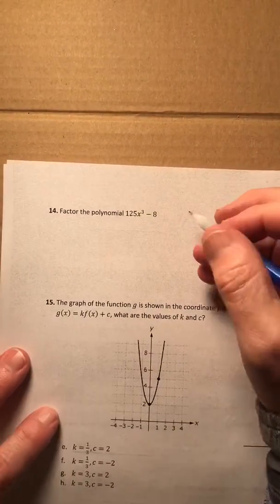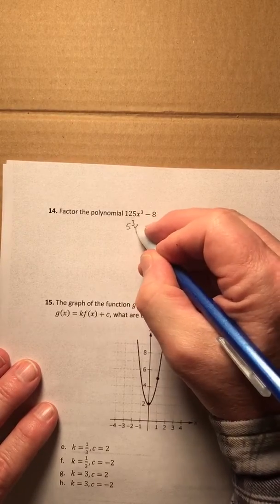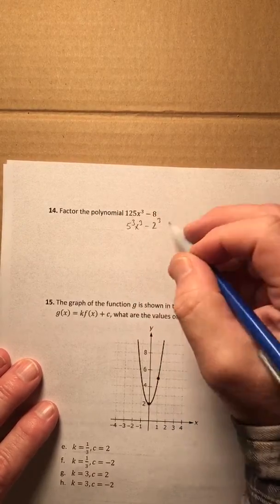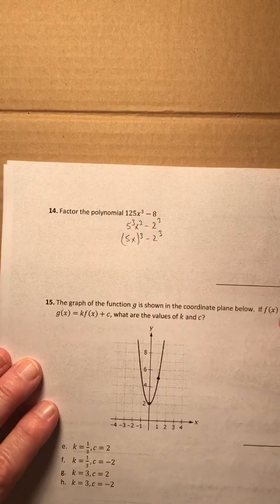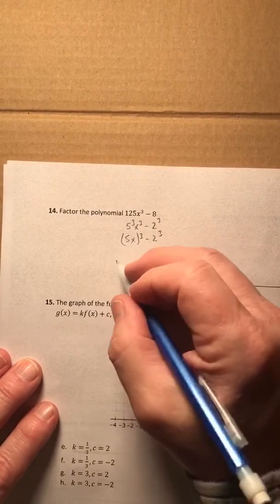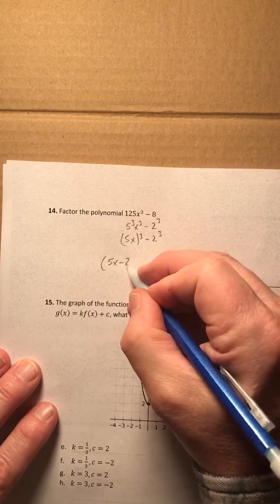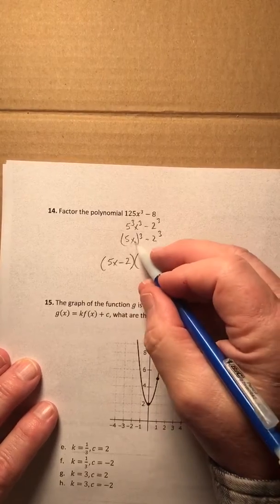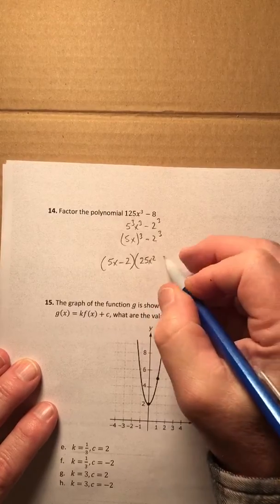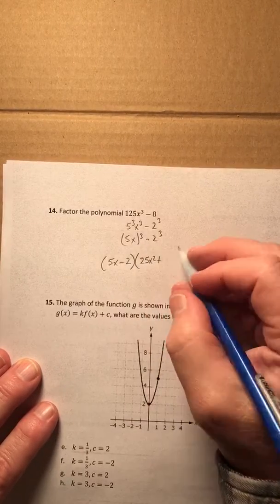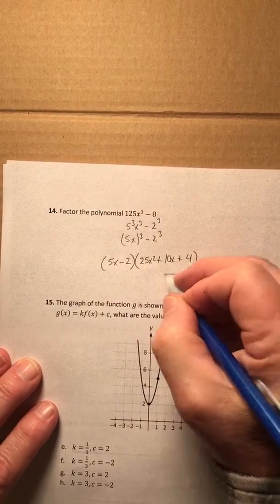And here's a harder one, all right, because again, we got a number up front. So again, we're going to change this to 5 cubed x cubed minus 2 cubed. So that makes that 5x cubed minus 2 cubed. All right, so now a is 5x and b is 2. So we have a, which is 5x, the one with the minus sign, b, which is 2. All right, and then a squared. Now we got to square the 5 and the x. So it's going to be 25x squared plus a times b, 5x times 2 is 10x. And then plus b squared, 2 squared gives us 4. And we have our answer.